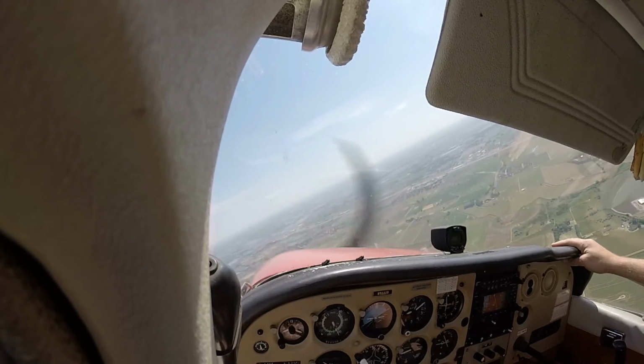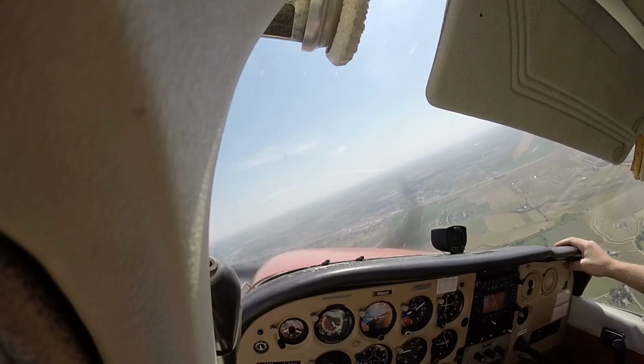Longmont traffic, Cessna 50 Charlie is departing 29.